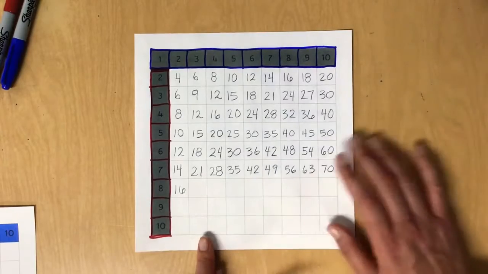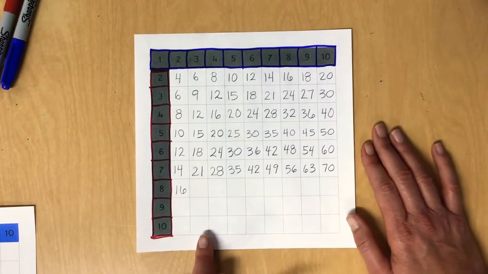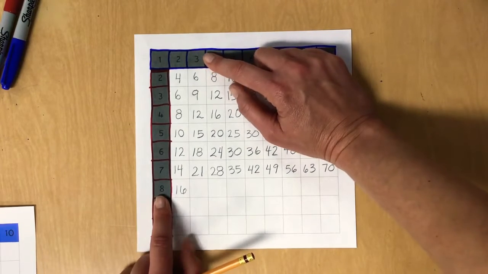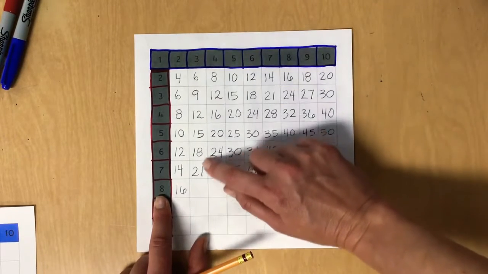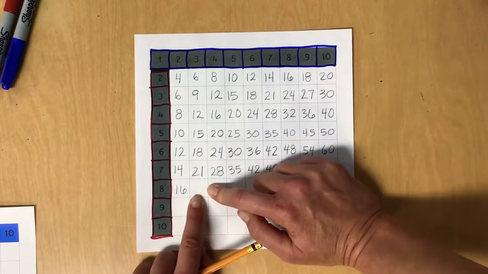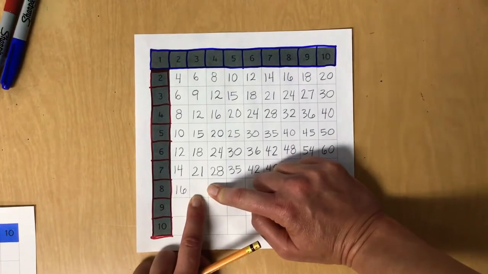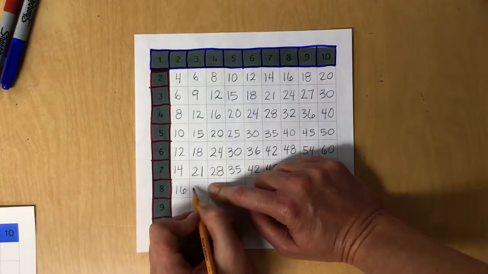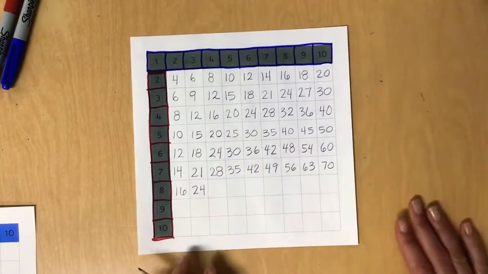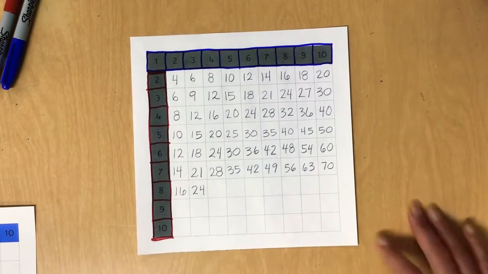Okay, let's do the next one together. Where do your fingers go? On the 3 and the 8. Okay, so let's slide our finger down and across and pause, and I want you to find 3 times 8. Go. Did you say 24? Awesome.